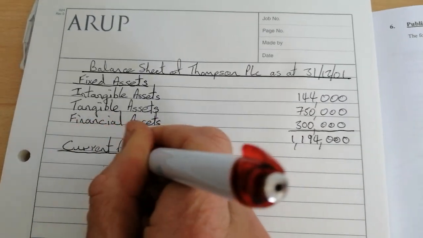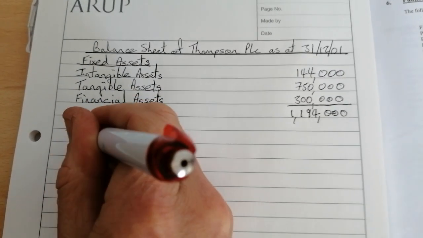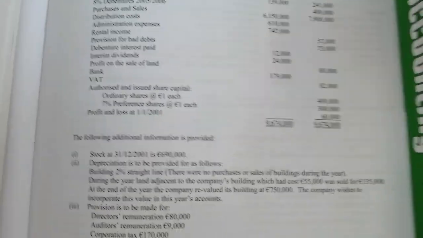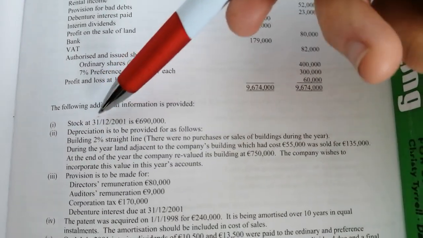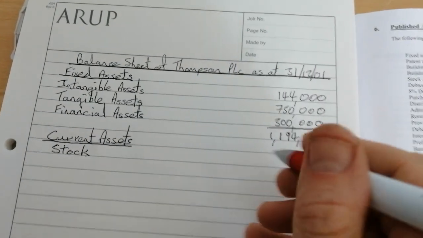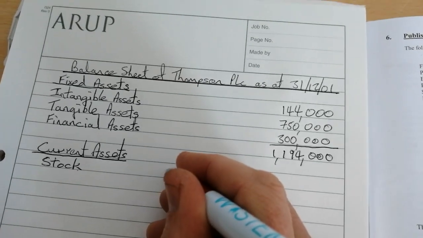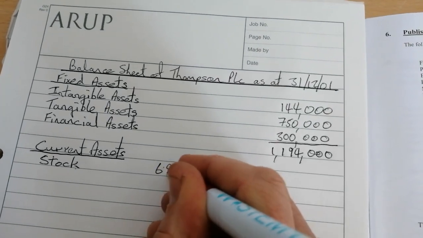Okay, and then the next thing is the usual current assets. There's just one unusual thing about the current assets as well that we'll see in a moment. We start with stock. Okay, stock, where is it? Stock, or closing stock here if you like, at 31st of 12, 2001, 690,000, straightforward. Now you can put this in either the middle column or the first column. I guess we'll go for the first column.